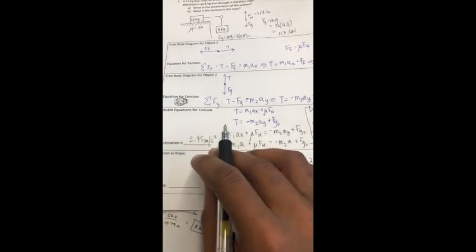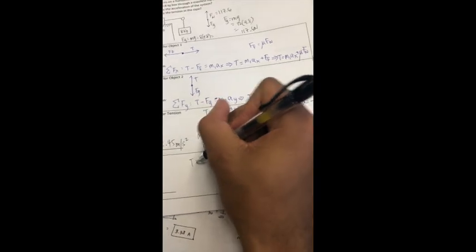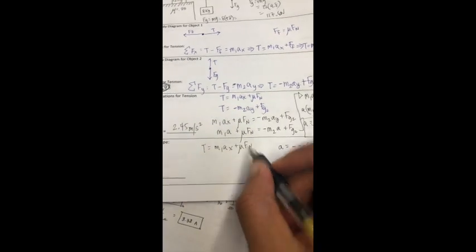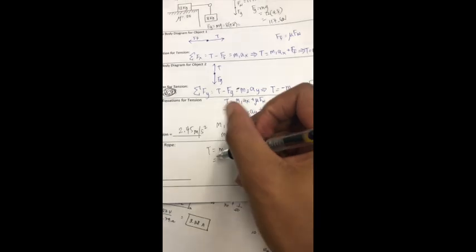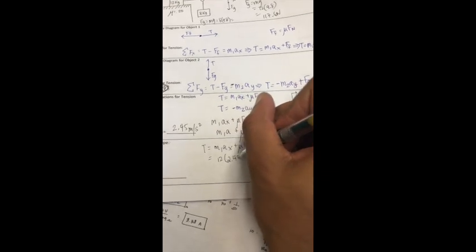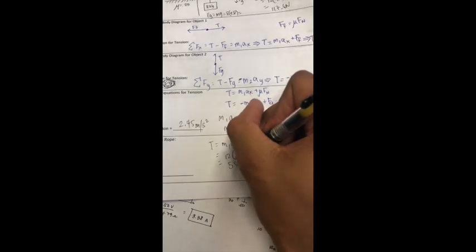Now, I have to solve for my tension. And remember, I can use either one of those two equations. So I'm going to use the first one. So tension is equal to this equation. So it's going to be 12 times acceleration, which was 2.45, plus 0.25 times 117.6. That gives 58.8 newtons.